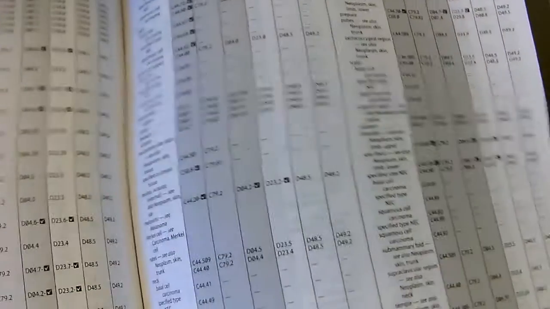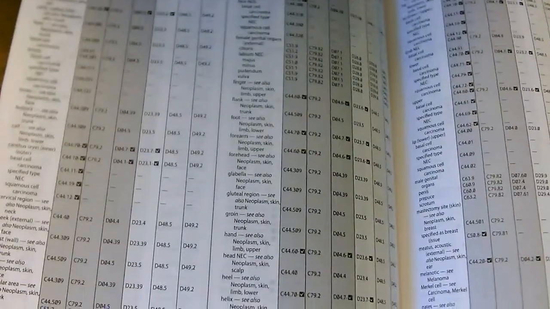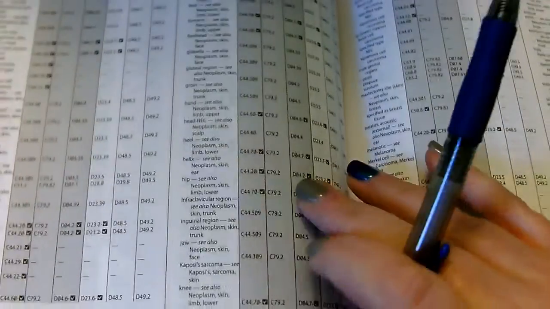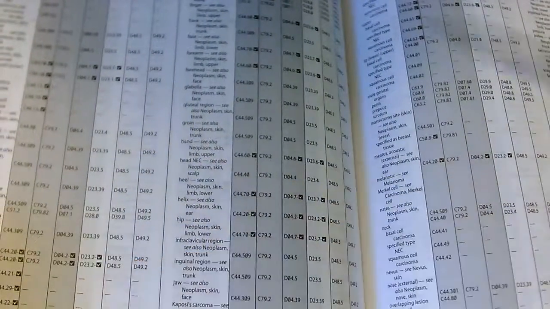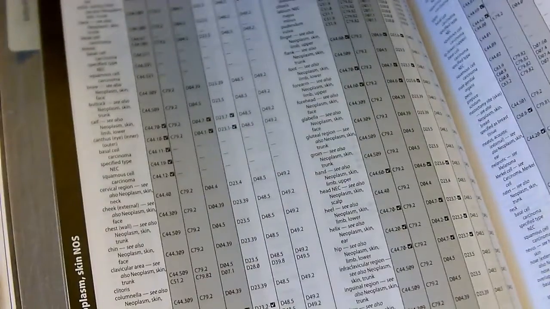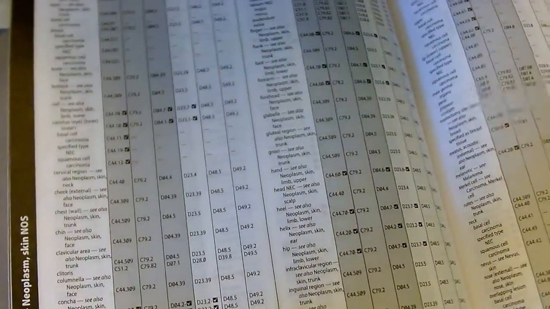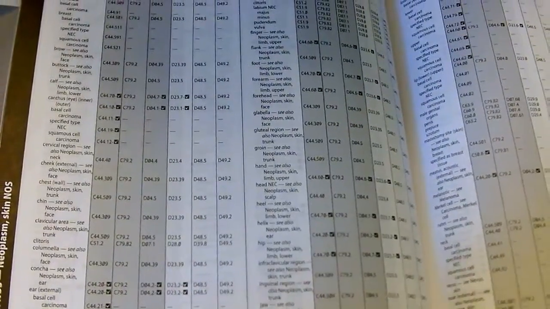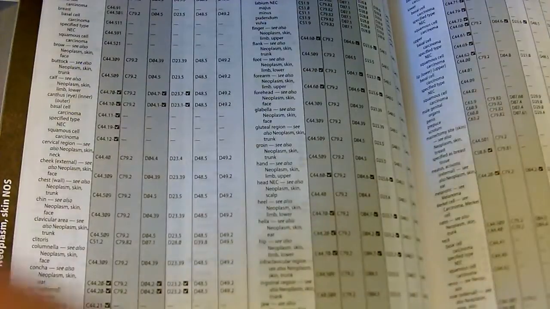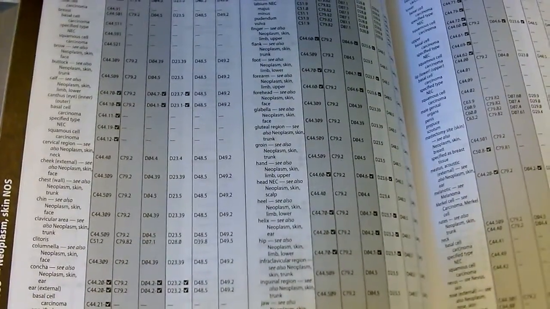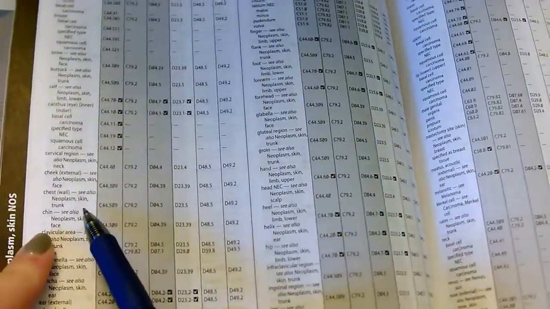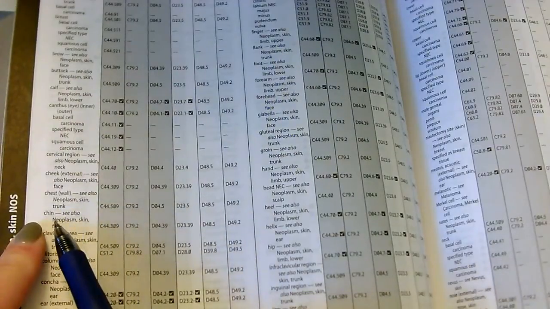Let me move this book over. And I don't know if you all can see, but let me move this over some more. Chin is here. Here is skin, chin.